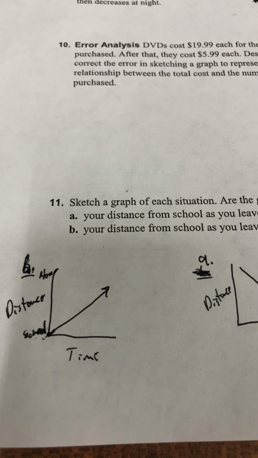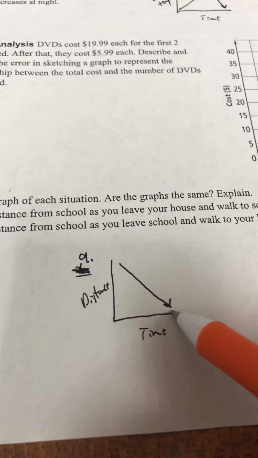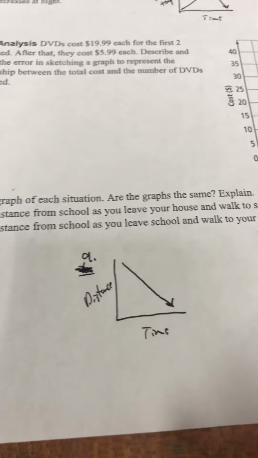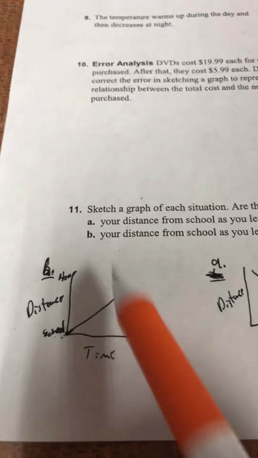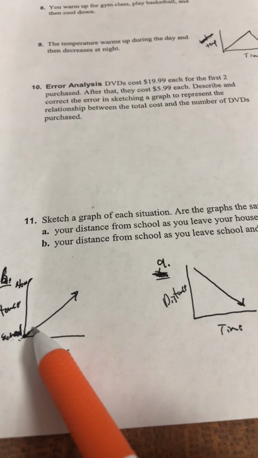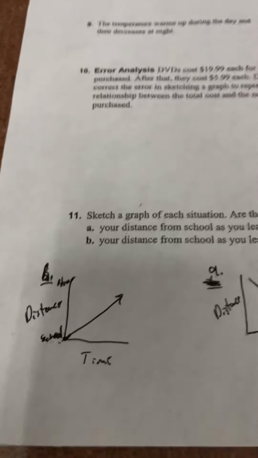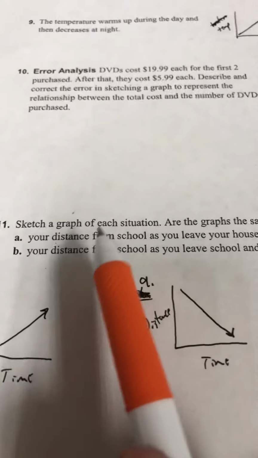So hopefully that makes sense. So this would be my A. I start far away and I come closer. My distance gets less as time goes. And then B, I am at school and my distance, I get further and further away from school as I get closer to home. Okay, I was thinking of my distance from home. So hopefully this helps, and good luck with the evens.